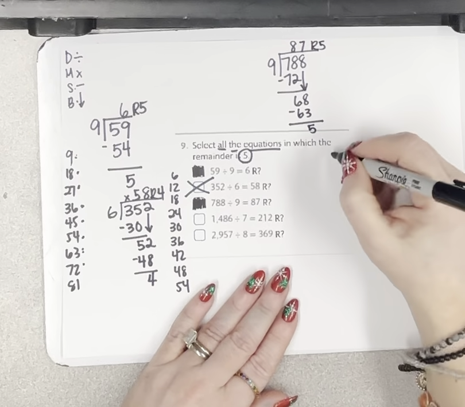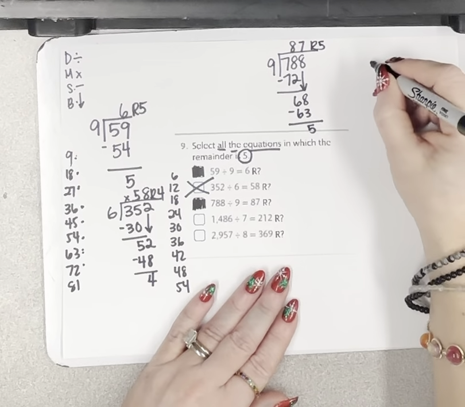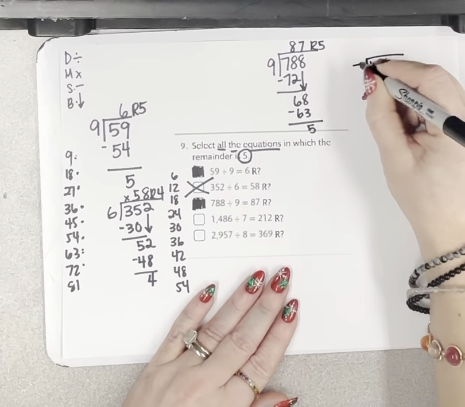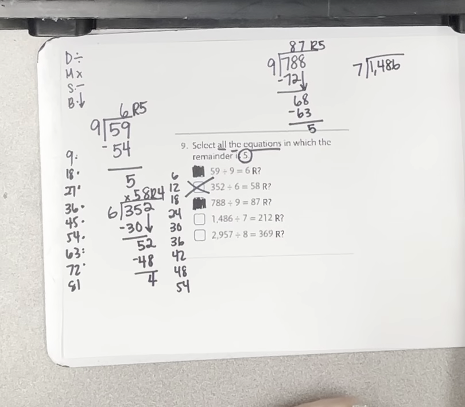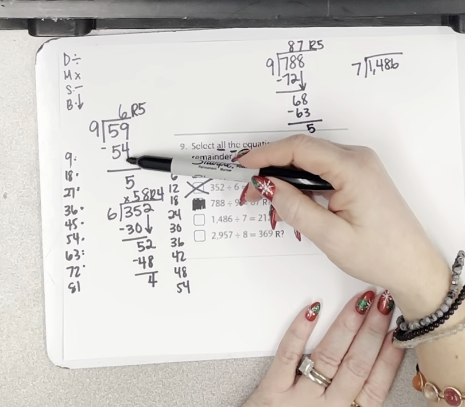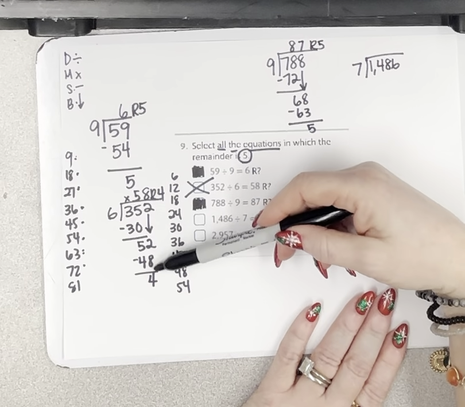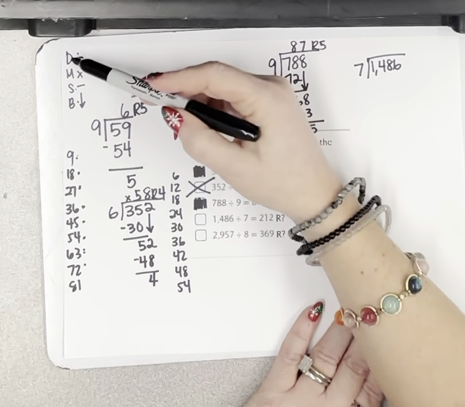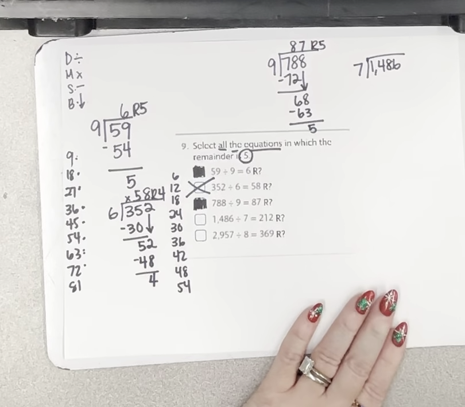Now I'm going to get to 1,486 divided by 7. And yes, the numbers are getting larger, and that might make you nervous. But remember, it's the same steps. You just have to repeat it. Sometimes it's 1 step, sometimes it's 2 steps, and sometimes it's 3 steps. But as long as you know the divide, multiply, subtract, and bring down, you're fine.